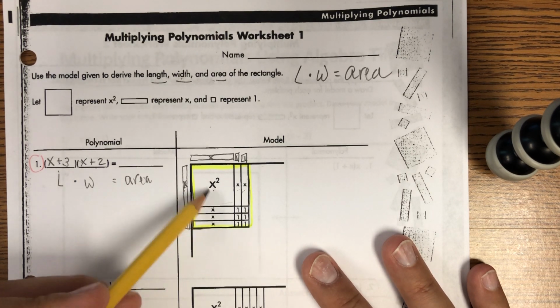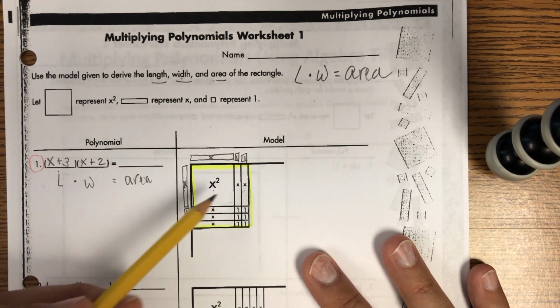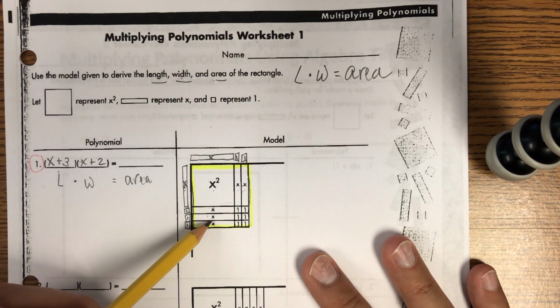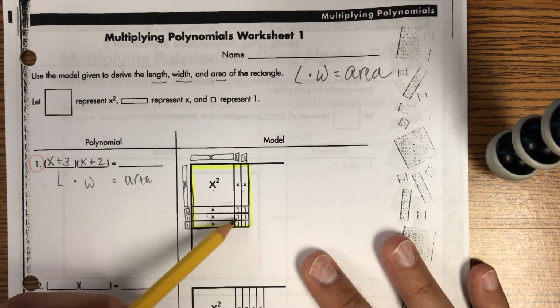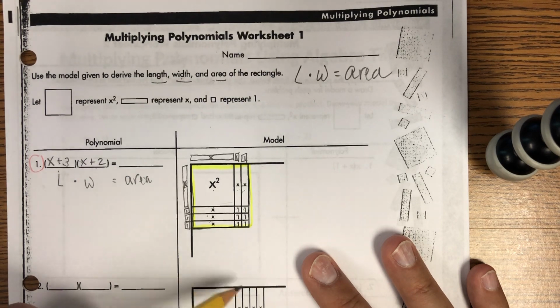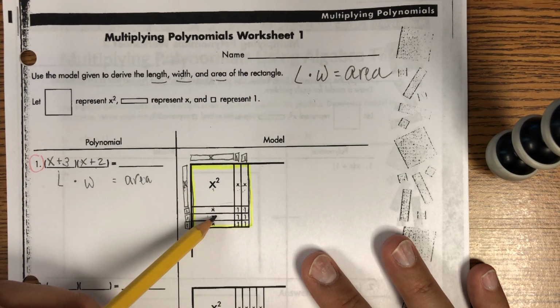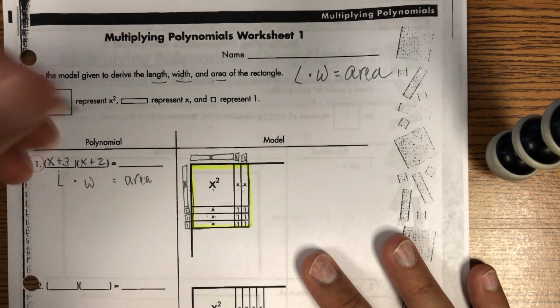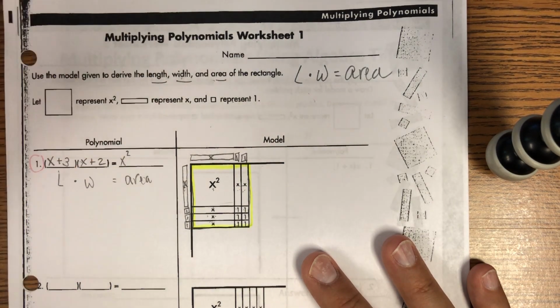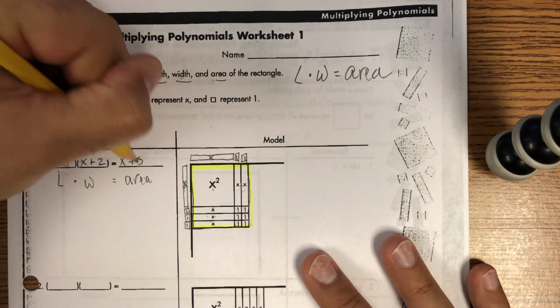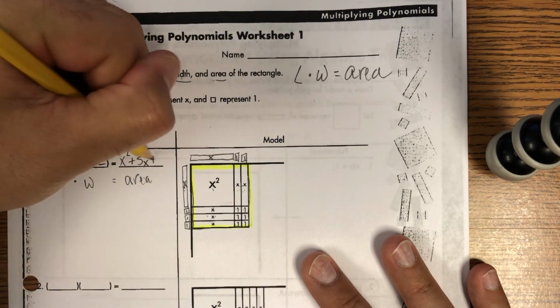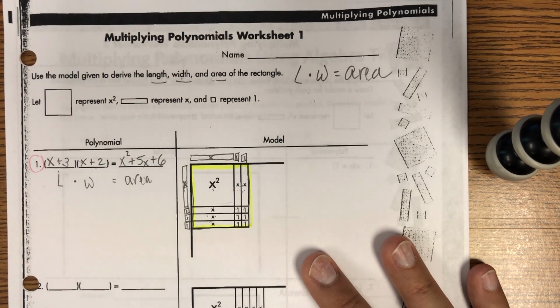That's 5 x's. So we got x squared and 5 x's and 1, 2, 3, 4, 5, 6 ones. X squared and 5 x's and 6.